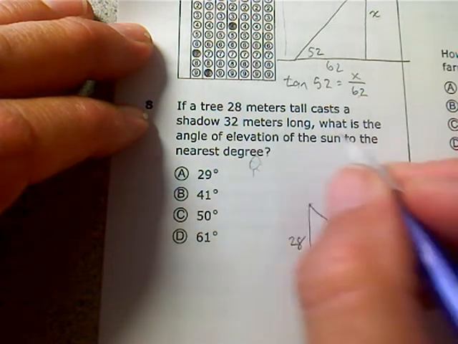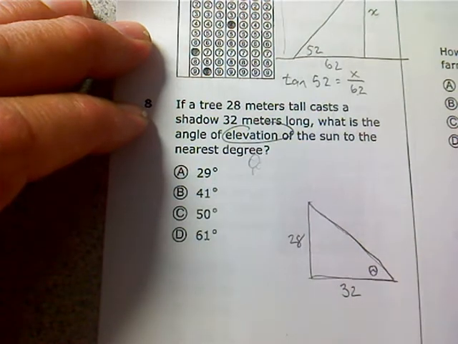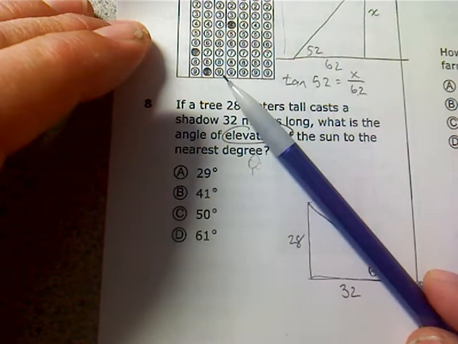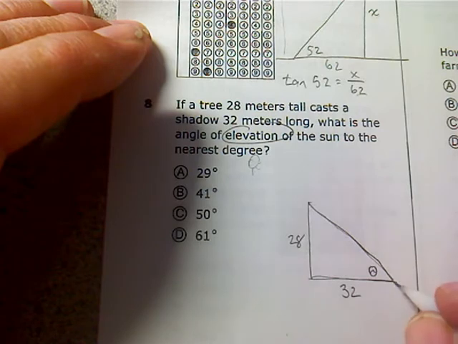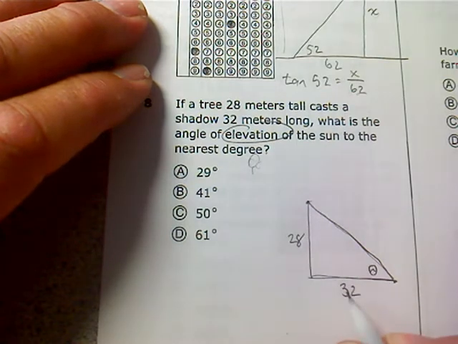So this angle of elevation that we're talking about is this angle right here. The angle from the horizontal that it takes to go up and see the sun. And this is from the end of the shadow, and the end of the shadow is made by the top of the tree. So this is, again, opposite and adjacent.